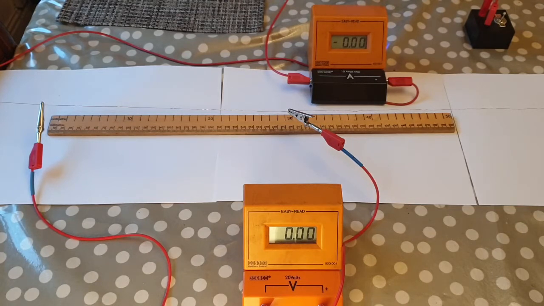That should be fairly obvious. You double the length, you double the resistance. If 10 centimetres was 1 ohm, 20 centimetres would be 2 ohms, and so on. So that's one property of a wire which determines the resistance. What about the width of the wire, the thickness of the wire?